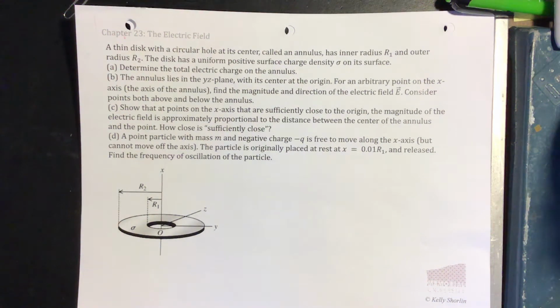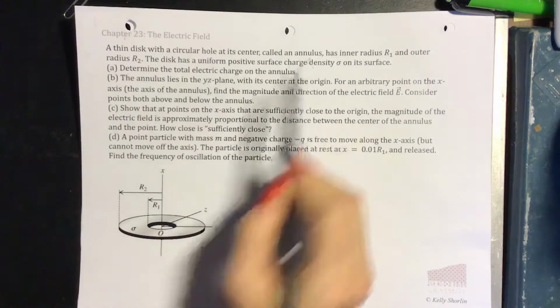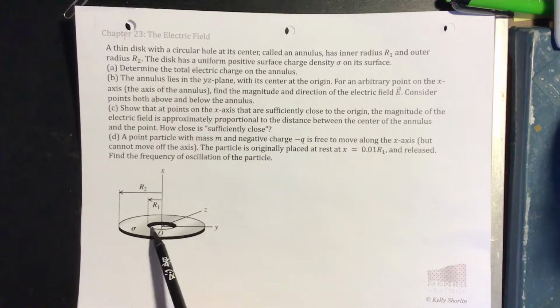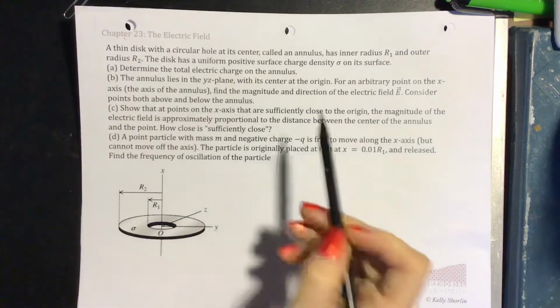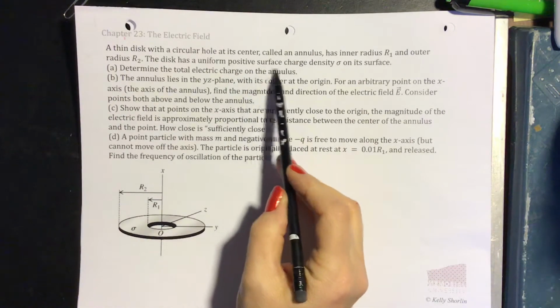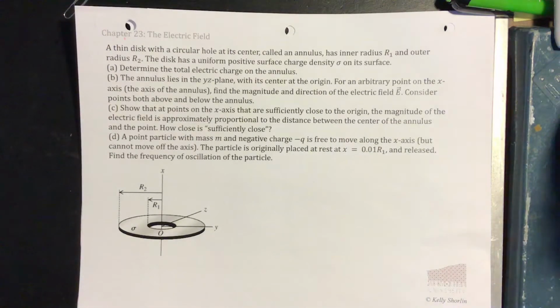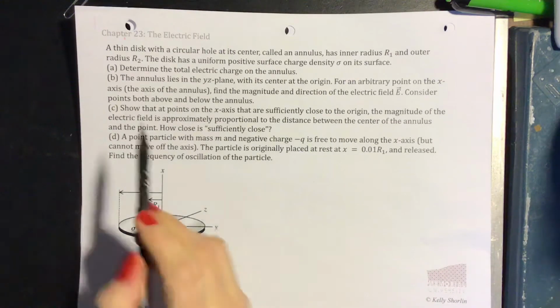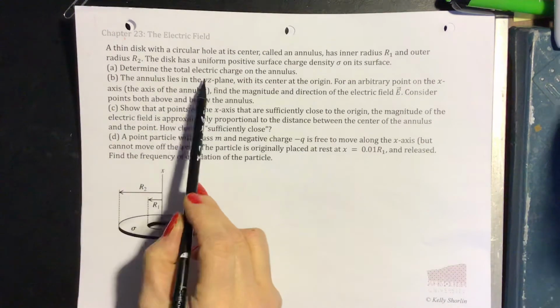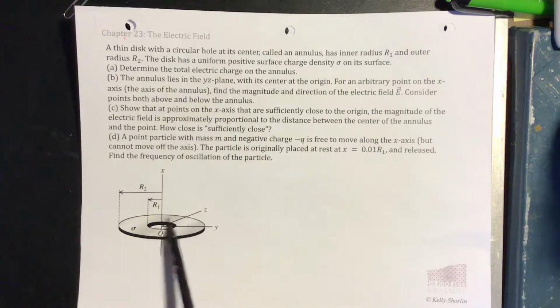We have a disc, but the disc has a circular hole cut from the center, and that's called an annulus. It has an inner radius of R1 and an outer radius of R2. The disc itself has a uniform positive surface charge density given by sigma, where we know that that would be total charge divided by total area. First question, we're asked to find the total electric charge on the annulus.